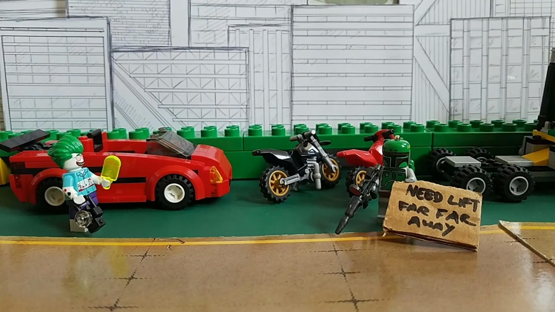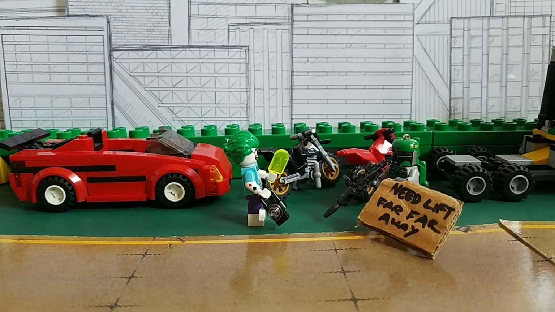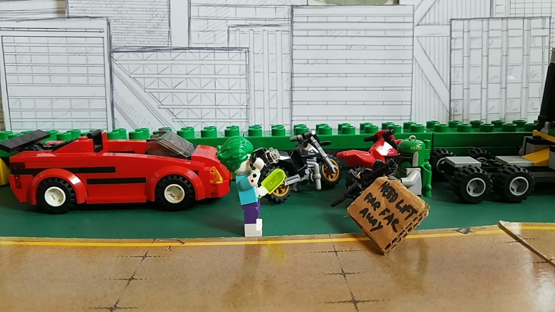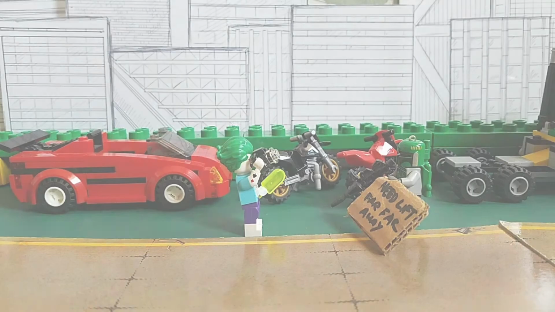So with the static cut, it's pretty straightforward. It's just got Joker walking down to the side, and then he does his greeting, and then he pulls up the camera and starts taking photos.